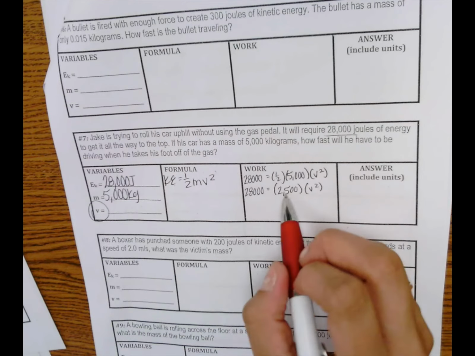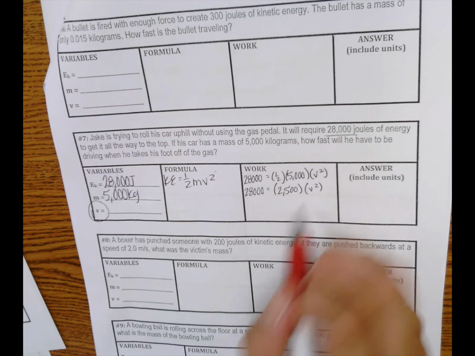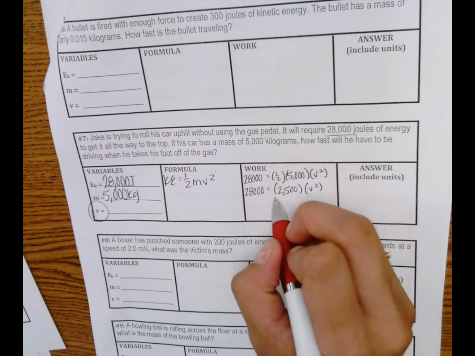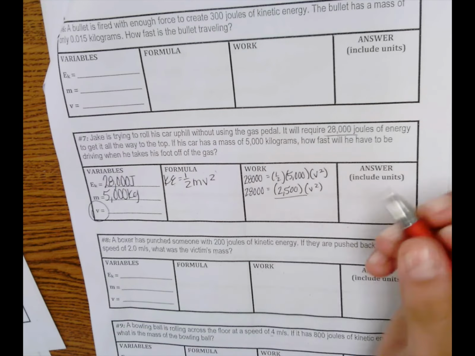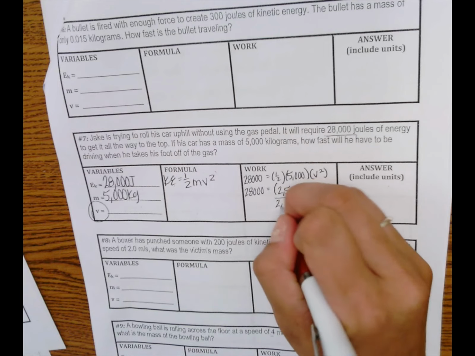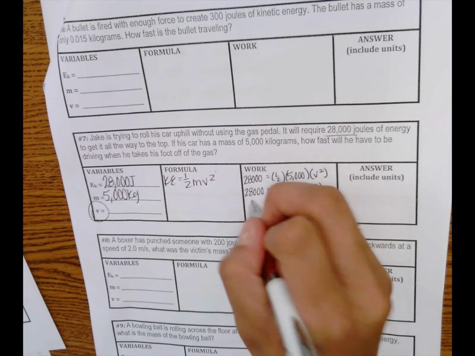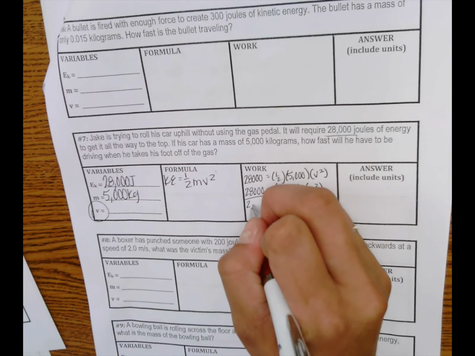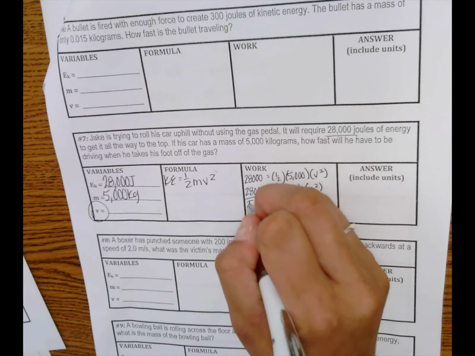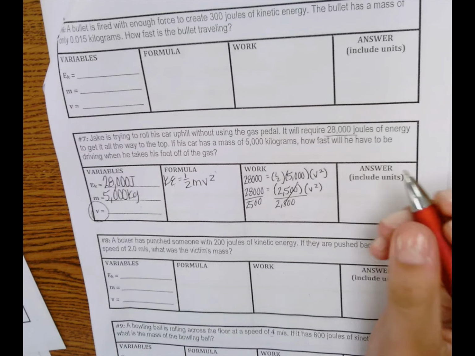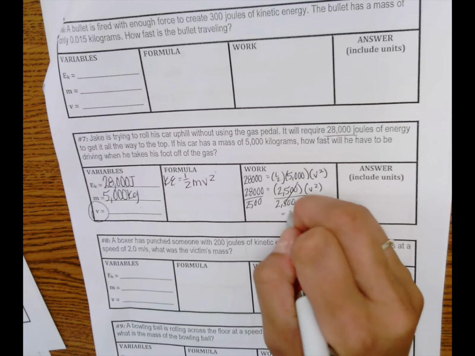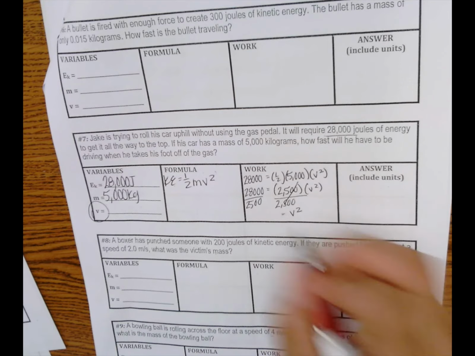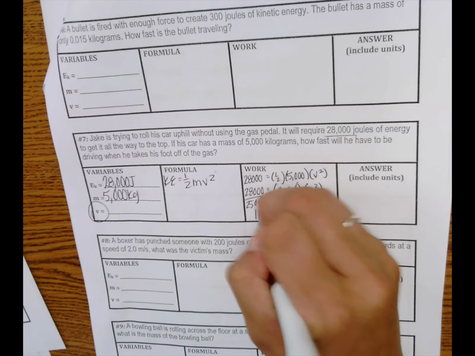I want to separate this from this, okay? We need to get our like terms on each side. So we're going to take this, and because these are multiplied, we can divide to cancel it out. So 2,500 divided by 2,500, and 28,000 divided by 2,500. Now, on this side, you'll be left with v squared, and on this side, you'll be left with 11.2.